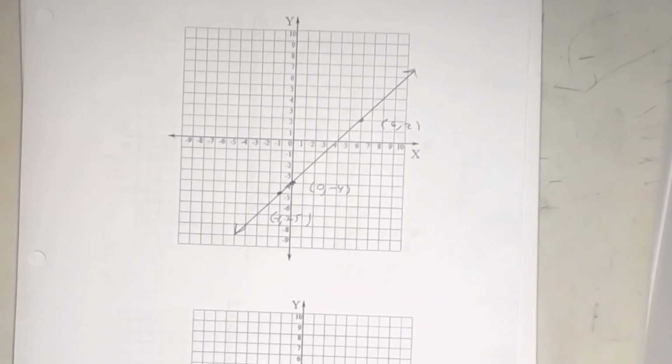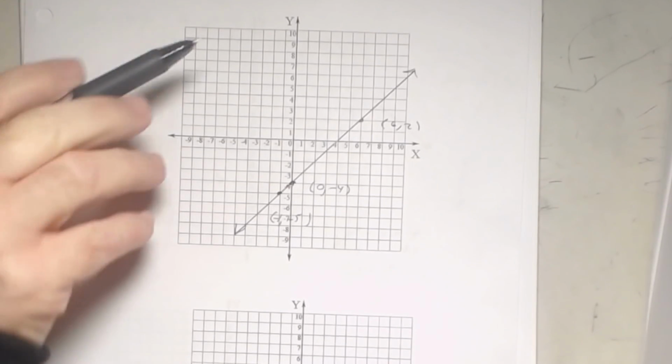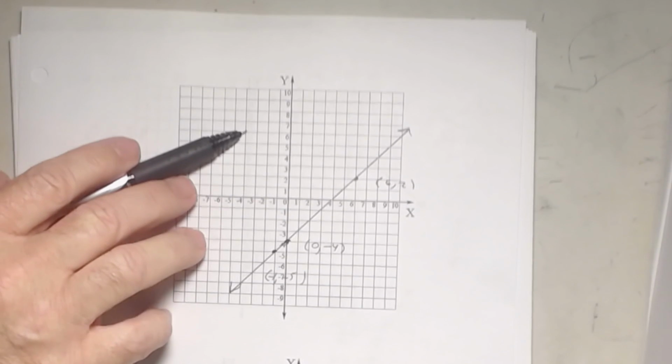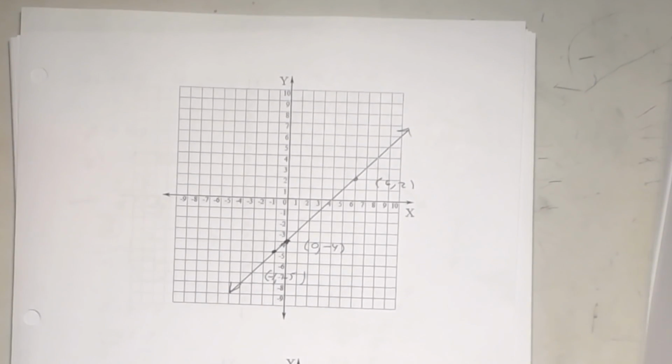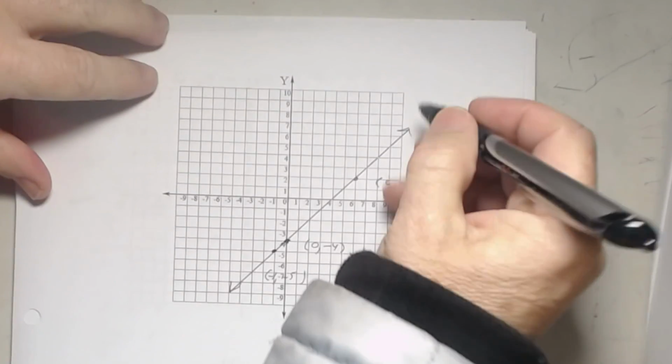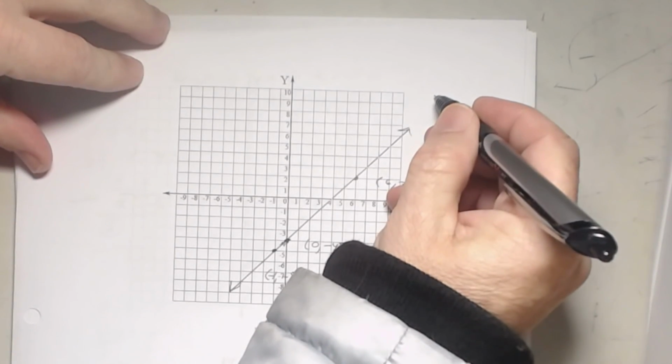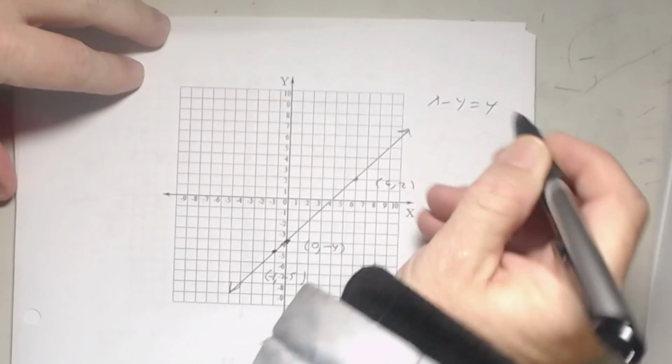Some of you are forgetting the arrow, and you're going to lose a point and be very upset with me. So this point right here that I'm pointing to, is that a solution? No. Why is that not a solution? It does not lie on the line. So this is the graph of x minus y equals 4.